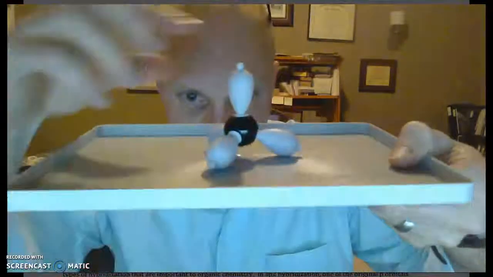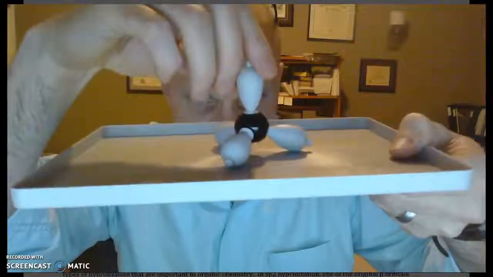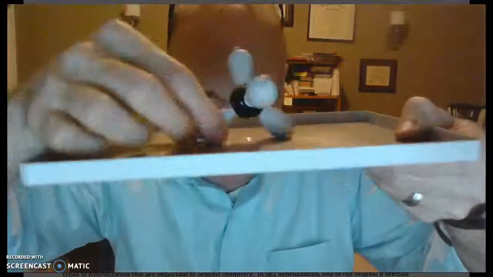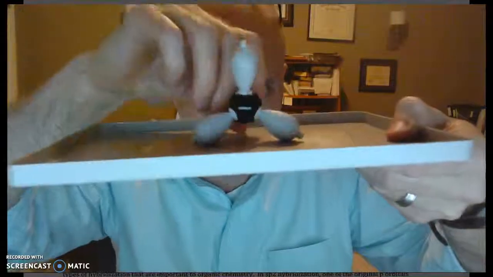If I wanted to do a model of sp3 hybridization, this would be an sp3 hybridized carbon. The one thing to notice about it is that all of those bonds are the same. This shows the tetrahedral arrangement. No matter how I twist this thing, it's always going to look the same. All 4 of these are exactly equal to each other.